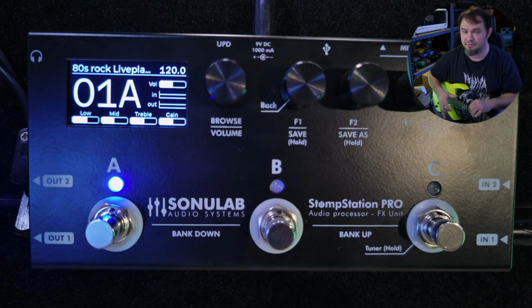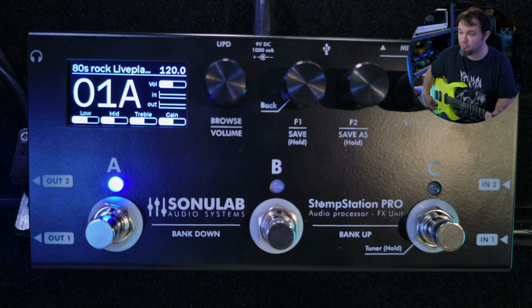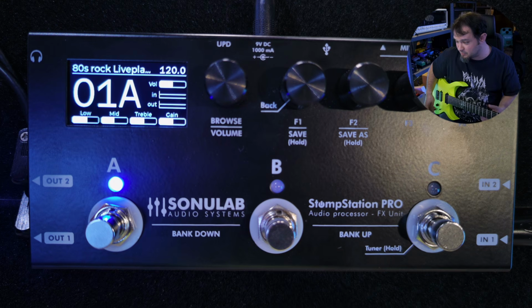I now got everything set up. The Sonulab STOMPSTATIon is somewhat in focus, so let's go ahead and explore some of the default presets. We're going to start with the first one, which is called 80s Rock Live Playing.